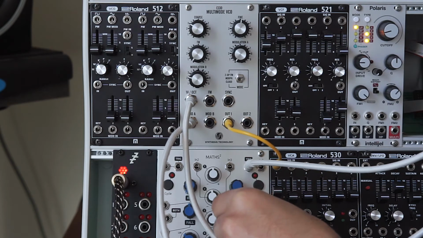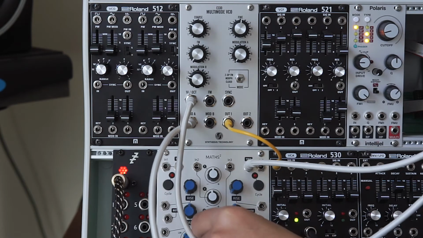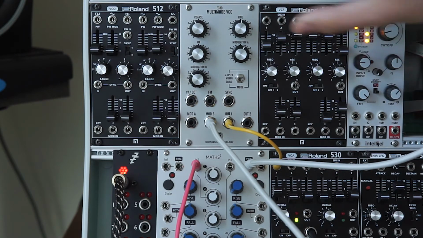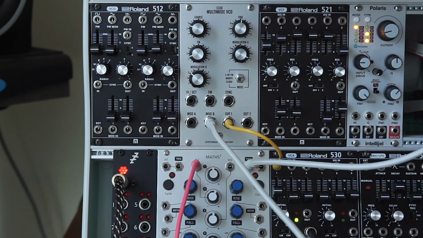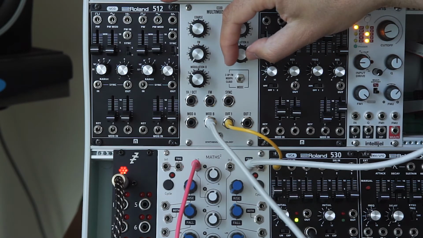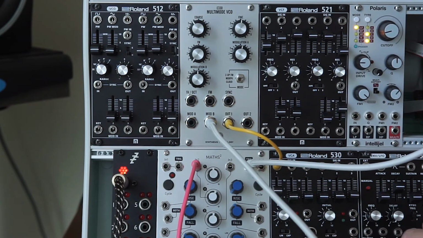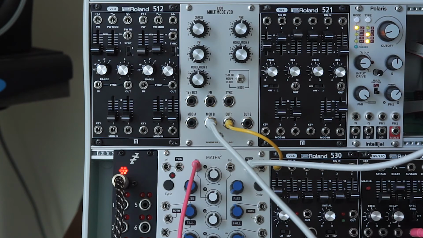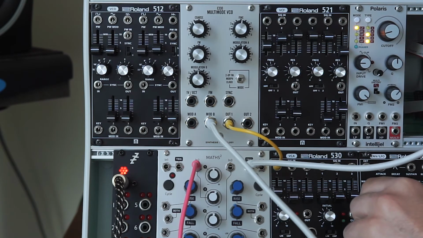Okay, so let's move on now. Here's what happens when we modulate the ratio. So that's a sine wave. I'm now going to change it to a sawtooth. And we'll bump up the pitch.